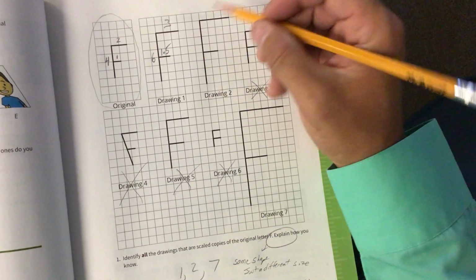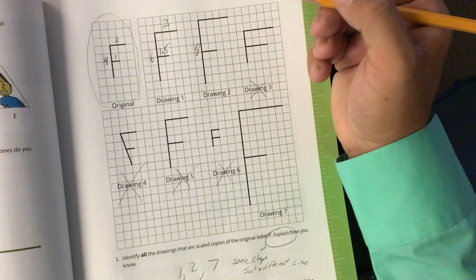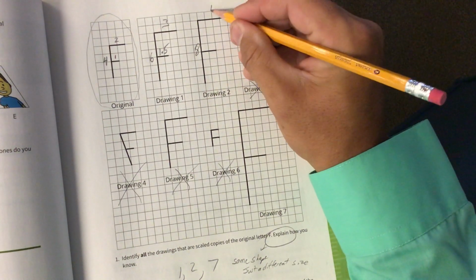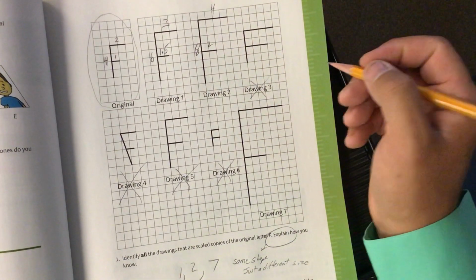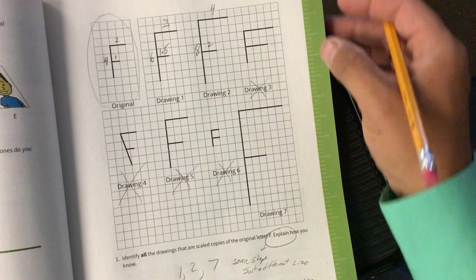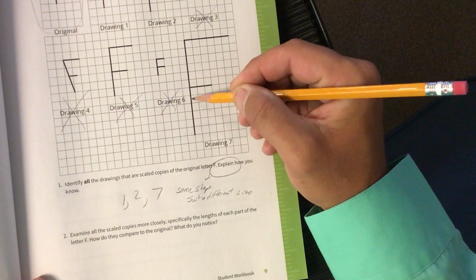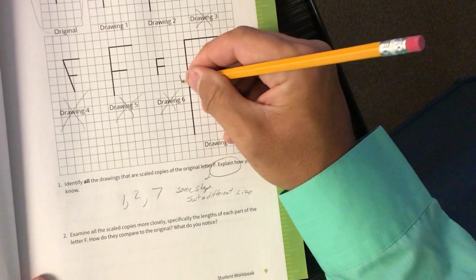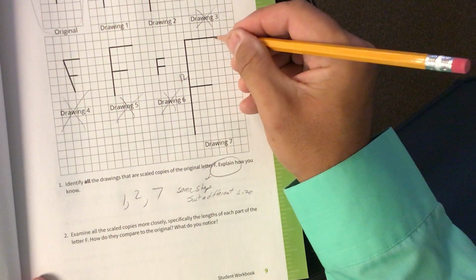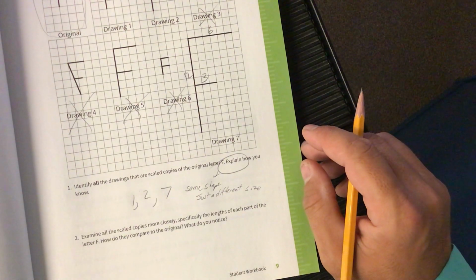Okay, drawing 2. Looks like it's 2, 4, 6, height of 8. Top is 4. Middle part of the F is 2. And 7. 2, 4, 6, 8, 10, height of 12. Top is 6. Middle is 3.